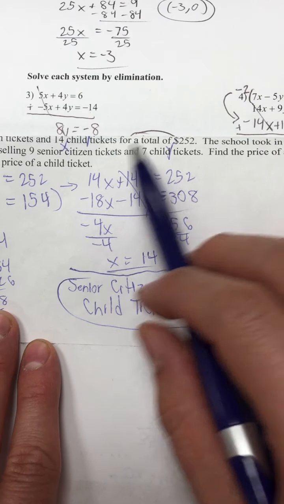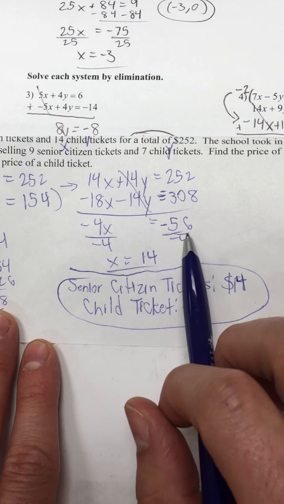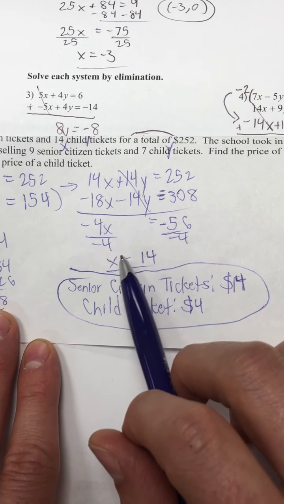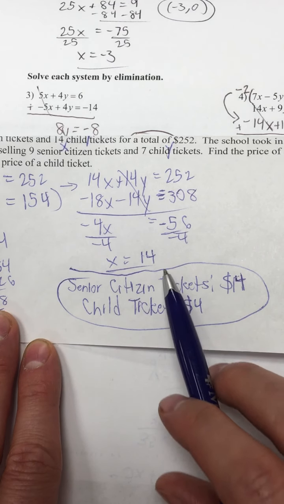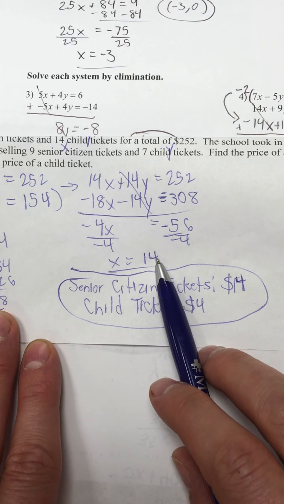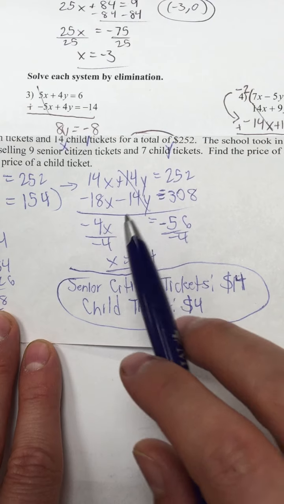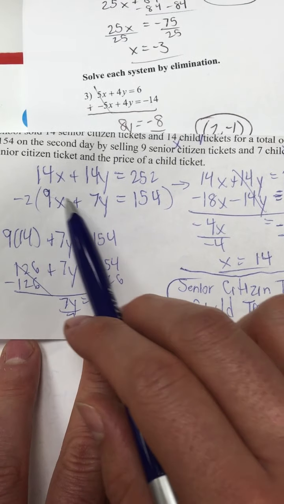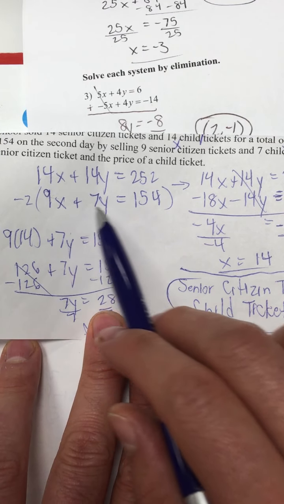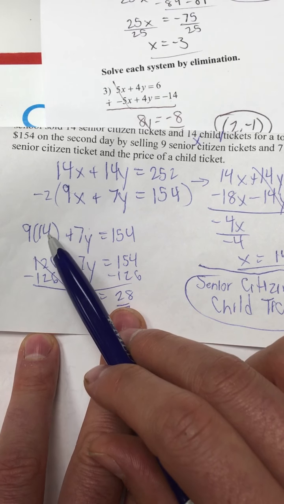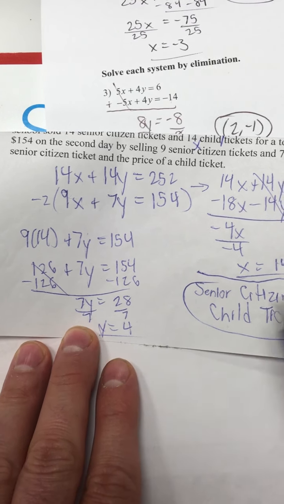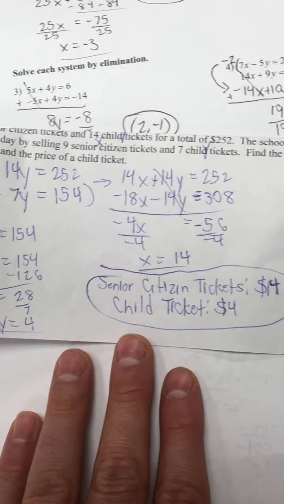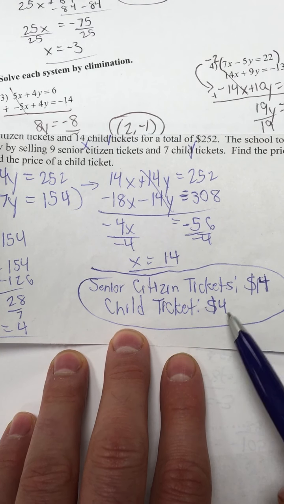All right, add the equations together. So I have negative 4x equals negative 56. Divide by that negative 4 gives me x equals 14. Remember, x is your senior citizen tickets, so they're $14 a piece. Then go back and plug it in. It doesn't matter which equation you use. It's easier to use the original version of the small one. So I'll just plug in 14 for x, work that out. We're going to get y equals 4. So final answer: senior citizen tickets, $14. Child tickets, $4.